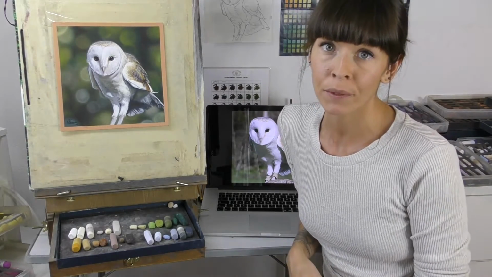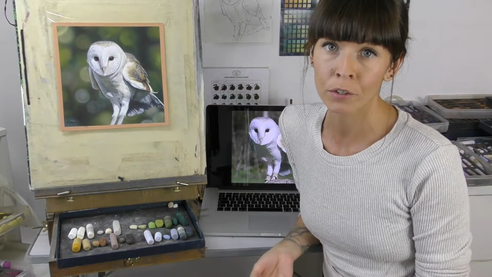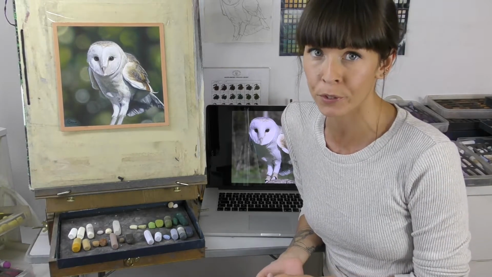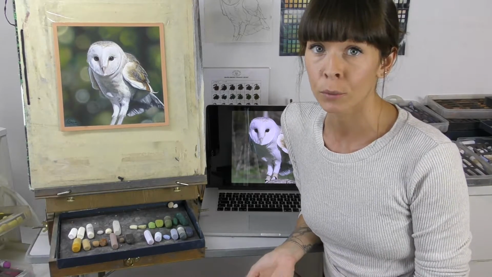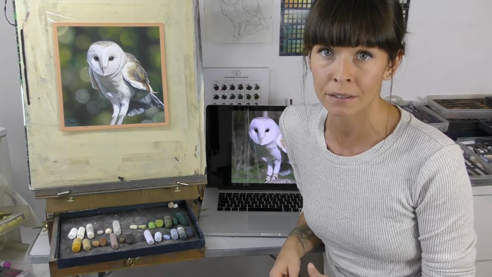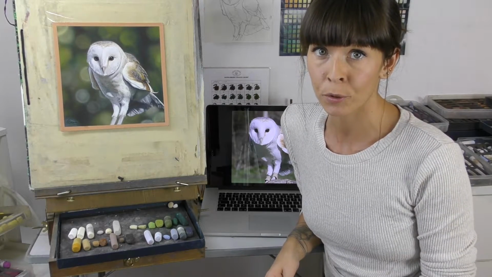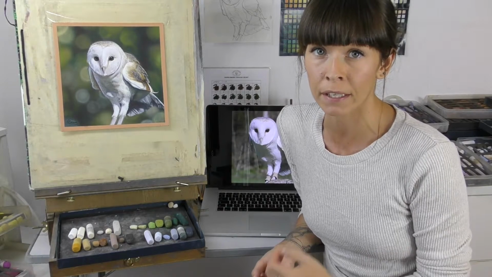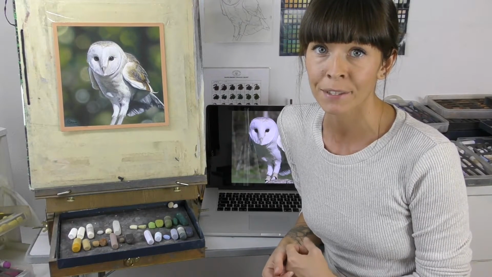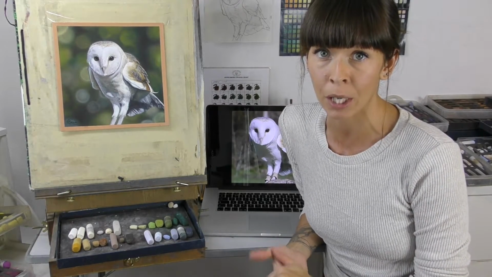Today I'm going to share with you some tips on how to choose a palette of colours before you start to paint. It's something I get asked about all the time. Do I choose my colours before I make a start? And today I'm going to show you my thought process when I'm studying a photo reference and thinking about a palette of colours. So I hope that you enjoy this and find it very helpful.